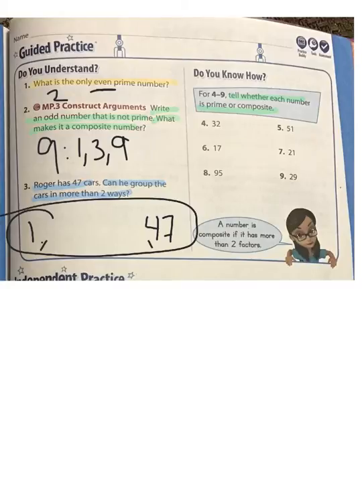Well, let's start with 32. Since 32 is even, this is definitely a composite number. I'm just going to use a C. Number 5, 51. That's one we need to think about. We did use this one yesterday. It's not going to be divisible by 2 because it's not even. But if we add the digits, 5 plus 1 equals 6. And 3 times something can be 6. Therefore, 3 will be a factor, which makes this a composite number.